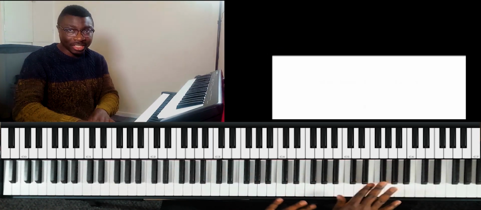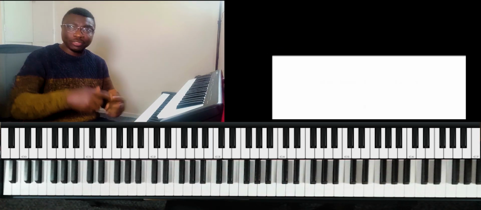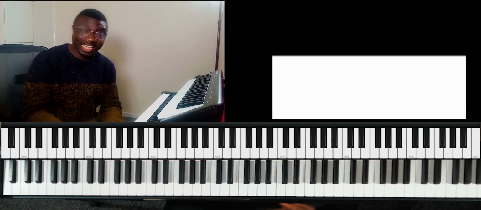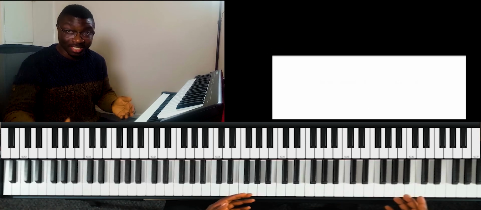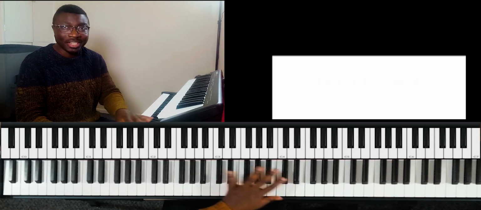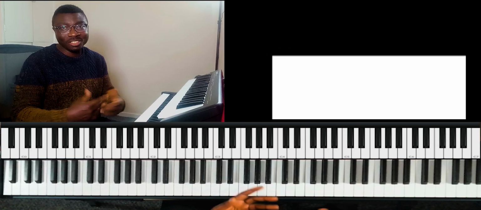Obviously, we didn't consider all. And so let's come back to the issue of triads. Like we said, a triad is what? A chord made up of the intervals of what? Thirds. And so if you know how to create thirds on any key, then you are good to go.